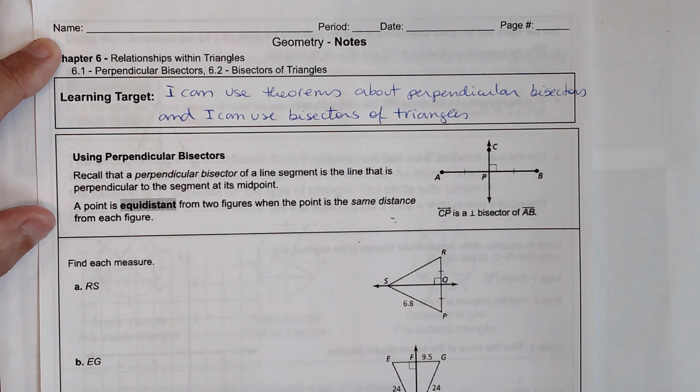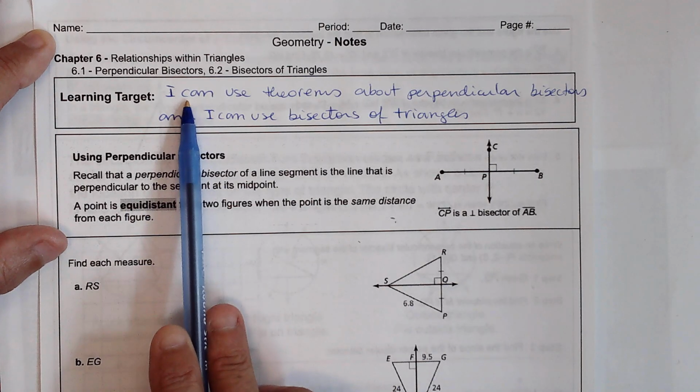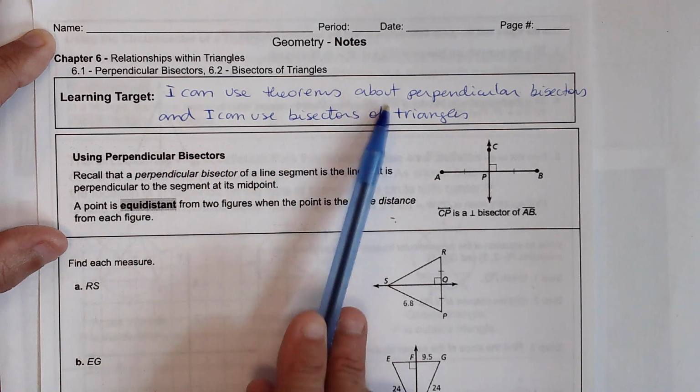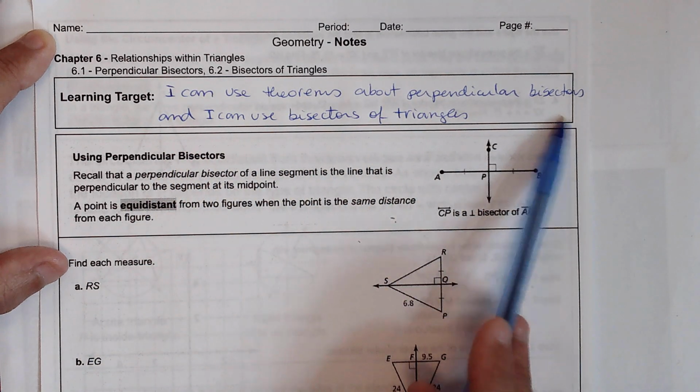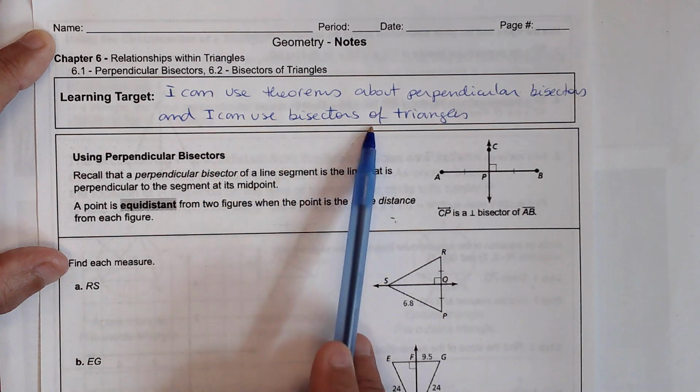Guys, this section is chapter 6. We're starting chapter 6, which is the relationships within triangles. We're going to start with the perpendicular bisectors and bisectors of triangles. So you can go ahead and write your learning target. I can use theorems about perpendicular bisectors, and I can use bisectors of triangles.